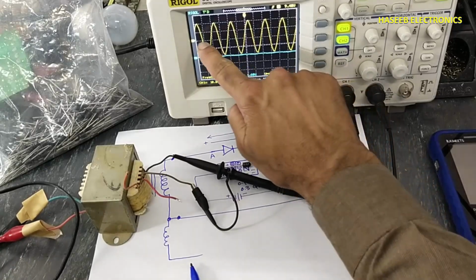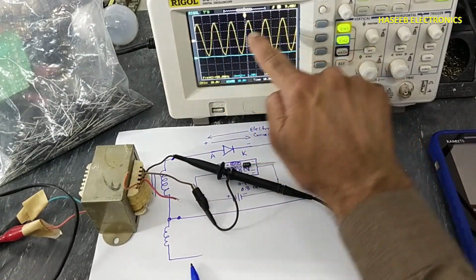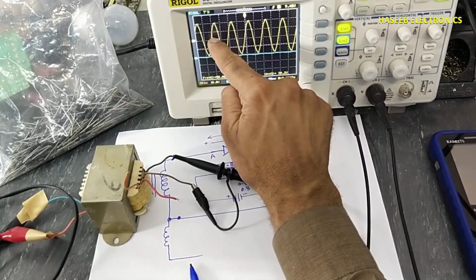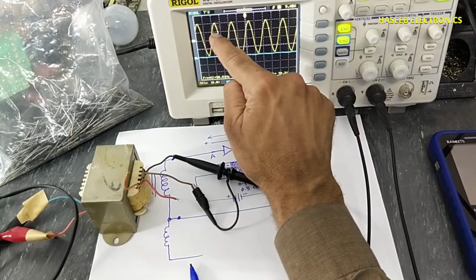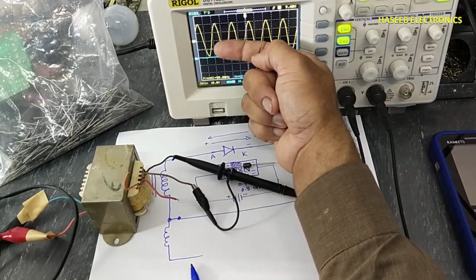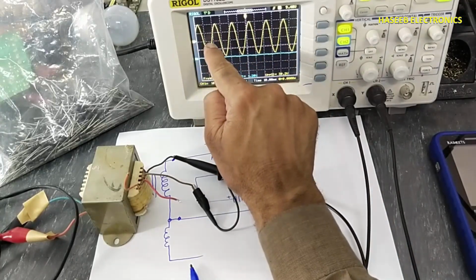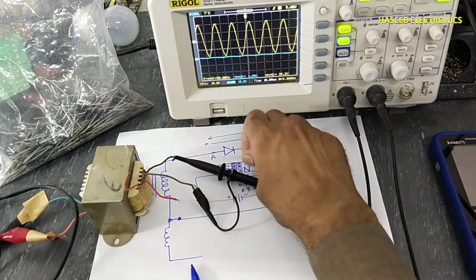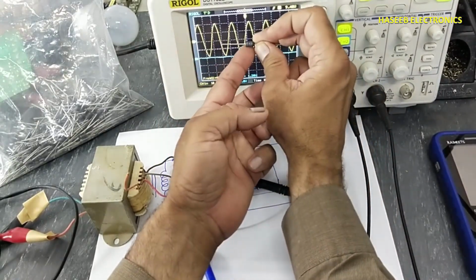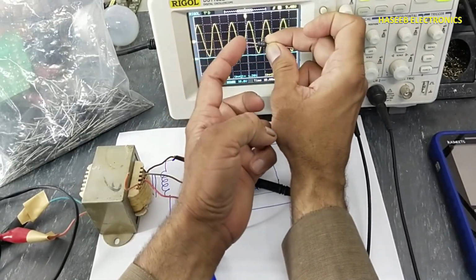We are receiving this sine wave. This is the zero line, the reference line. The half peak, the positive peak, is on the upside, and the second peak is on the lower side. Positive peak, negative peak. Now if we connect this diode here in this direction, the positive voltage will reach here.